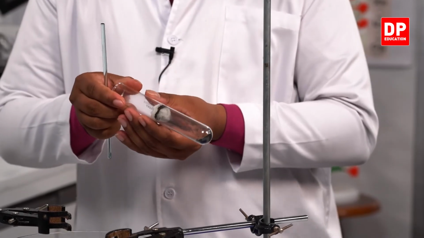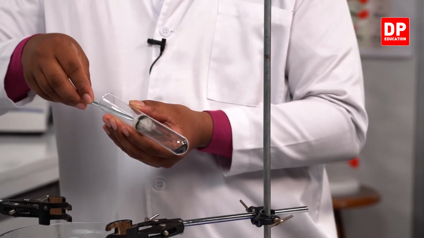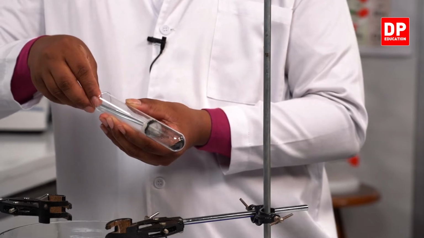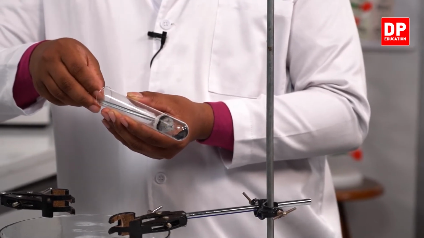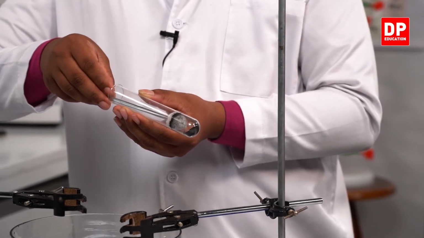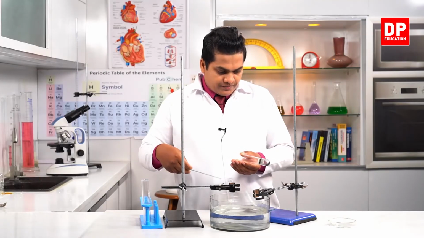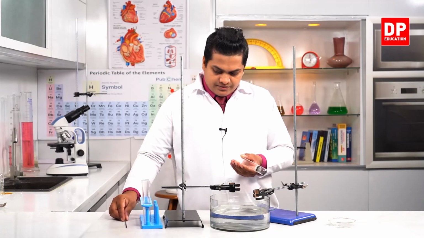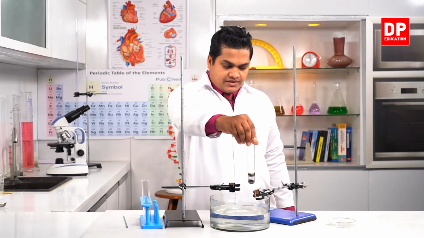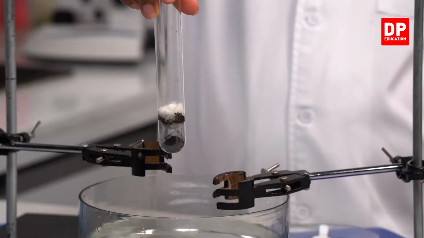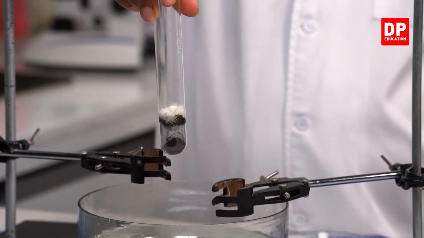Gradually I am inserting it into the boiling tube like this. So this is our first setup.